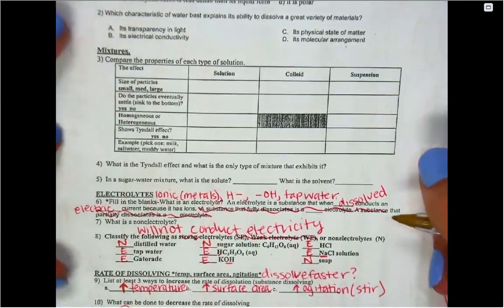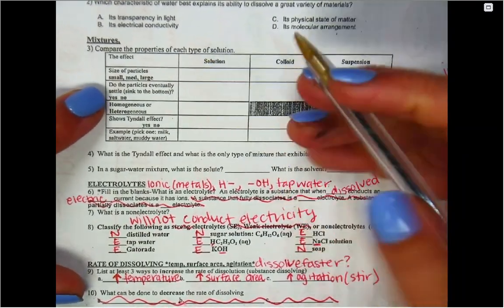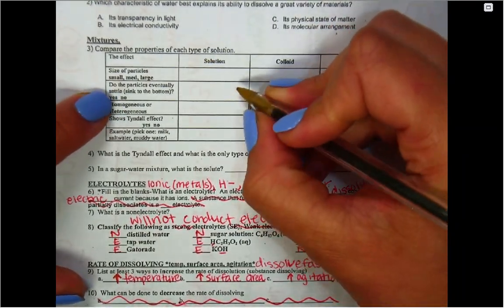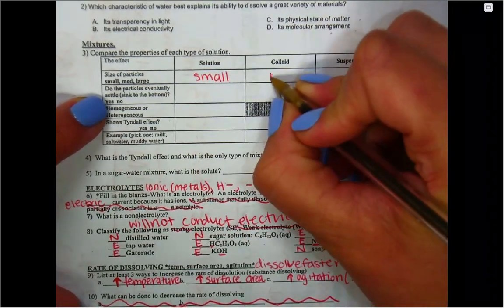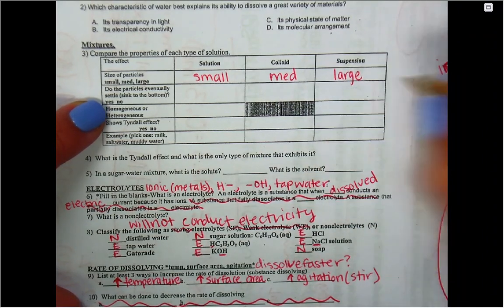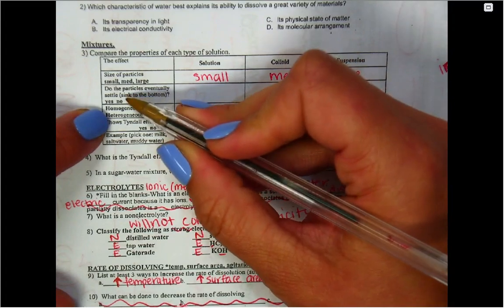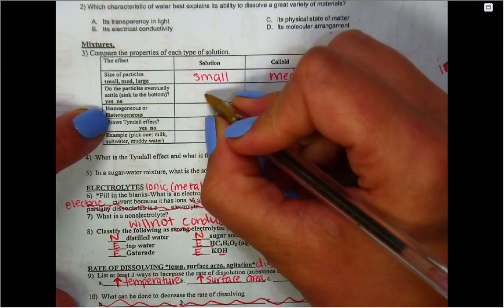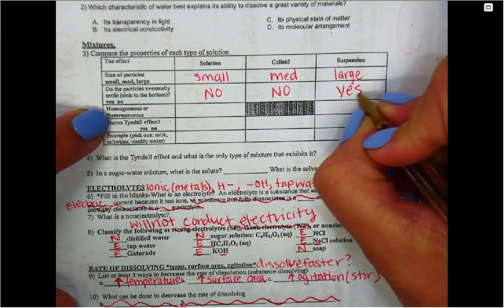All right. So with mixtures, so compare the properties of each type of solution. So when we're talking about size of particles, solution will have small, colloid will have medium, suspension will have large. Do the particles eventually settle? As in, do they sink to the bottom? No, no, yes.